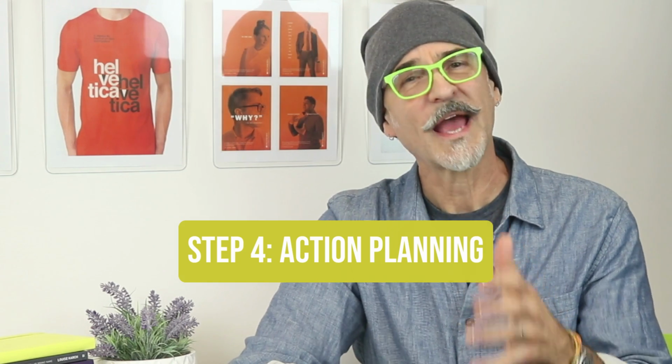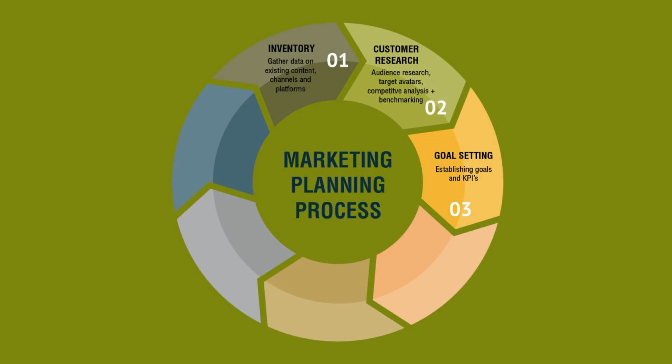Now, number 4 is action planning, and this is when we get into developing some calendars. You're going to be developing production calendars, so the production of your ads and the production of your content. Also, your ad campaign calendars, when you're going to run the ads. Also, possibly your content calendar, so where and when you're going to be posting content.